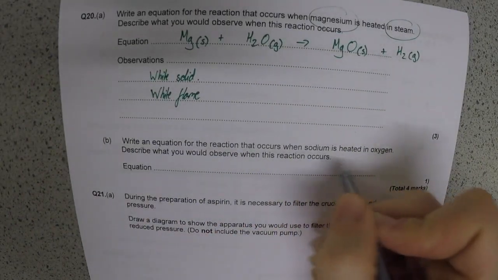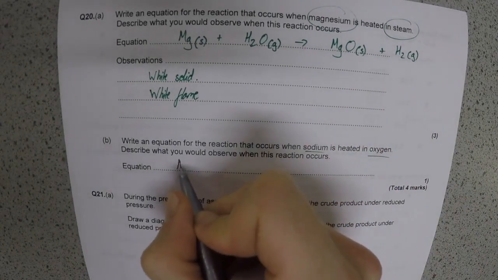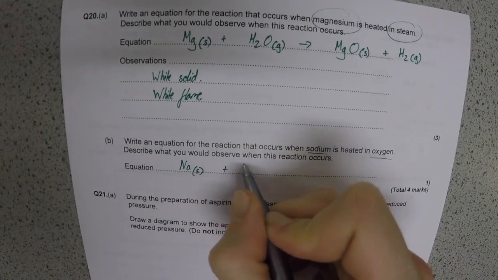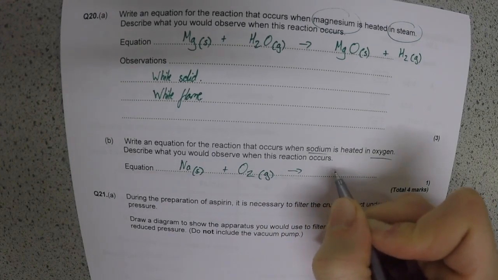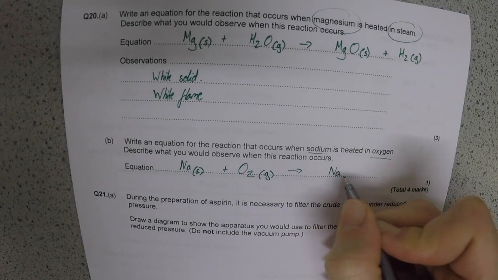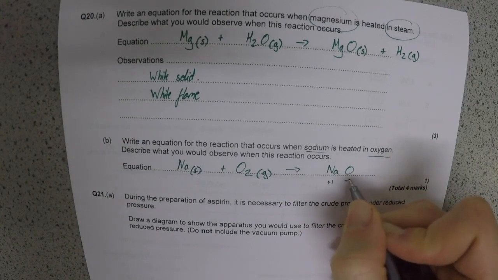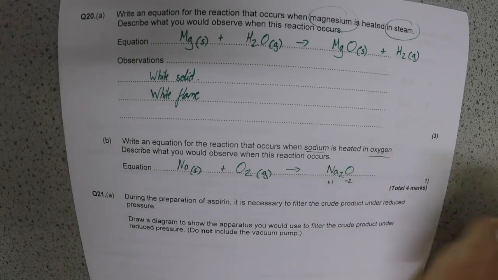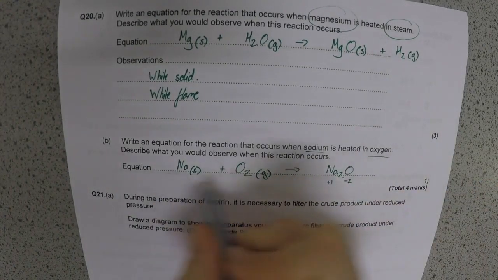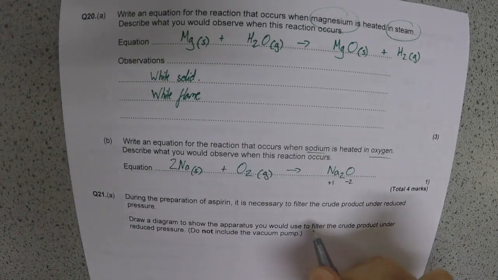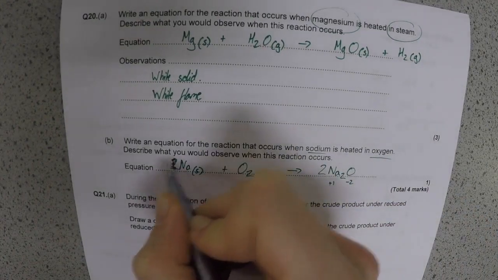Question B is very similar. So we're looking at sodium now, as it's heated in oxygen. So sodium, Na, is going to be a solid plus O2 gas, and we're changing that. We've just got to make sure we get the numbers right. Remember, Na forms that +1 and oxygen is -2, so we're going to need 2 of the Nas to make it balance out, and then I've got to just balance the whole equation. So I need 2 of those. In fact, I need 2 of these, don't I? Which is going to mean I don't need 2 of those, I need 4 of those.